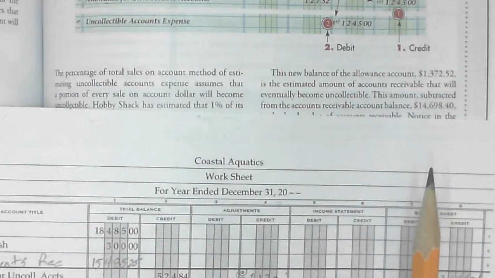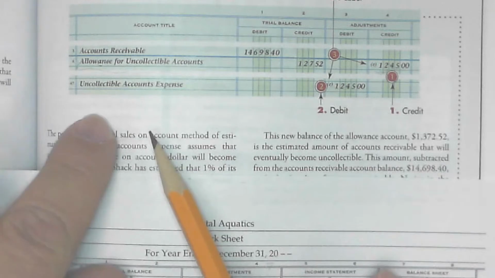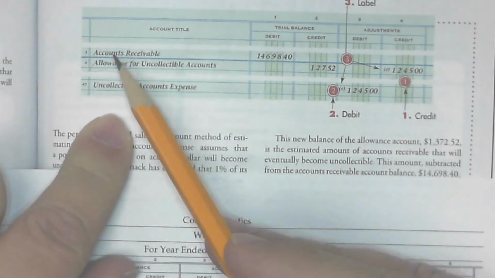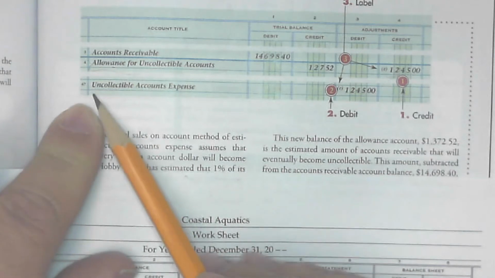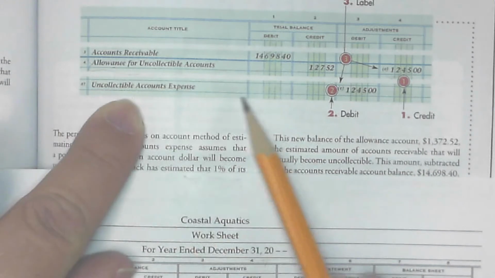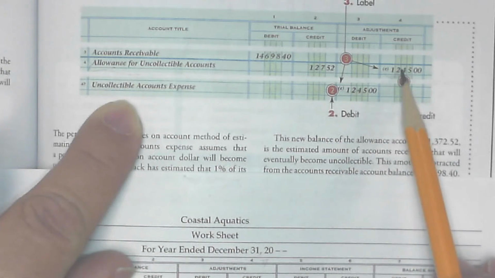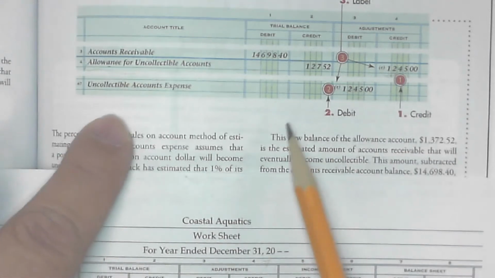You're going back to the book again, and it skips in the example. Remember, it skips from line 4 down to line 47. Now it's going to be on the same line on the worksheets too. So now we've got to enter it. Remember, it's going to be offsetting. When we do adjustments, it's going to have one column of credit and one column of debit.